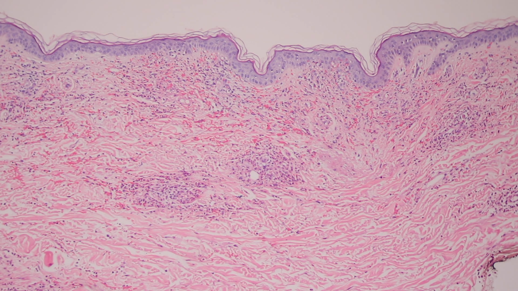So the first thing is to recognize what is leukocytoclastic vasculitis. Well, that's basically vasculitis, damage of the vessels, that is mediated by neutrophils. So it's neutrophilic vasculitis. And it's a relatively common thing that we see in the skin. And a lot of times when we see LCV, or leukocytoclastic vasculitis, we abbreviate it LCV.